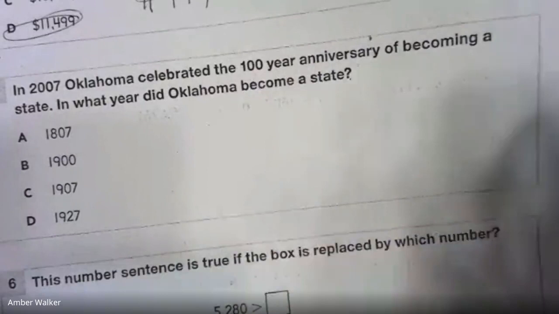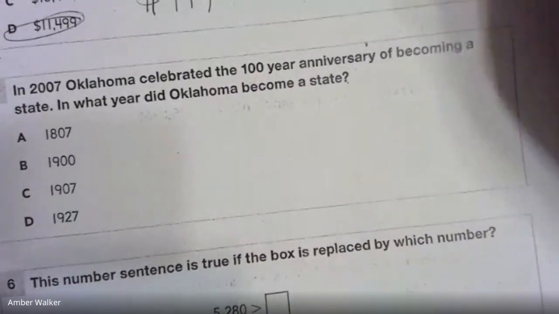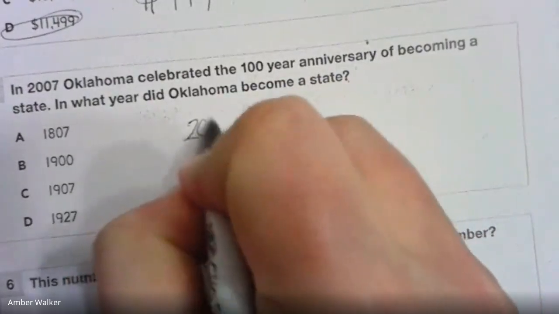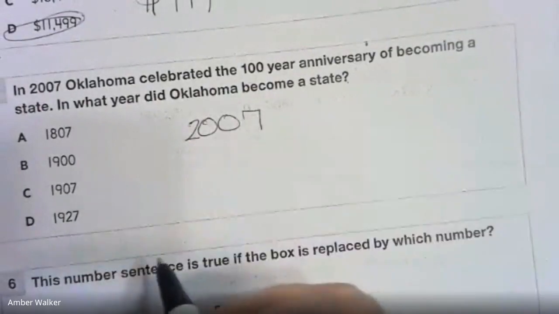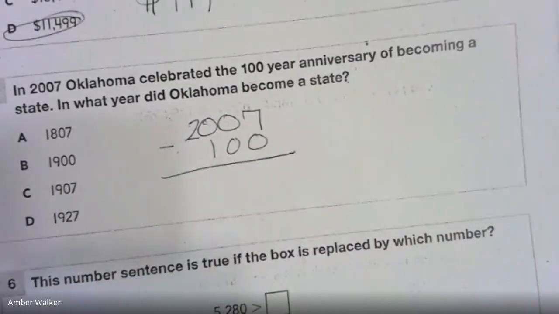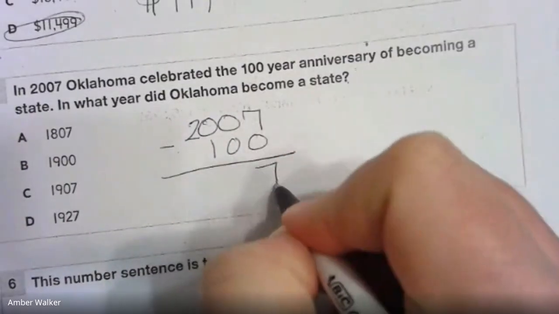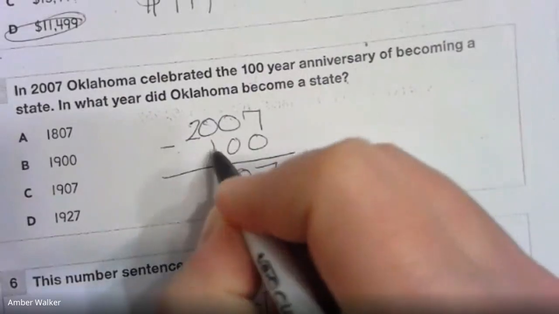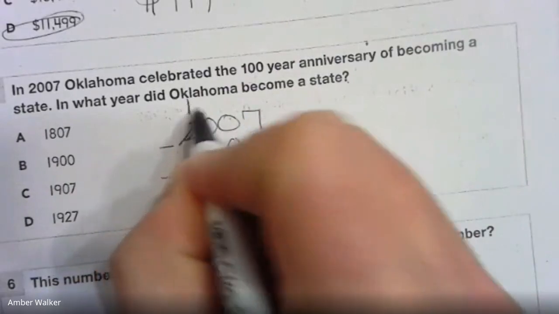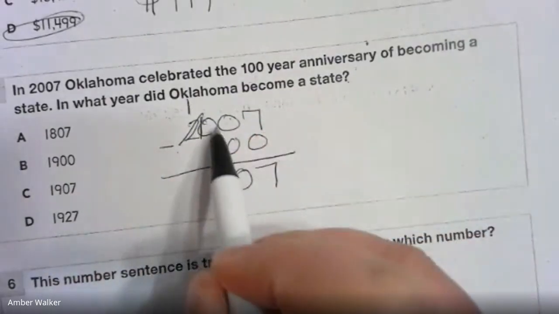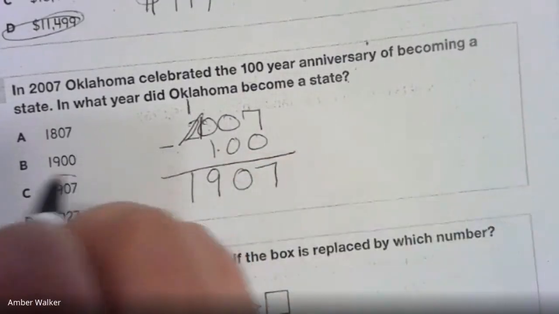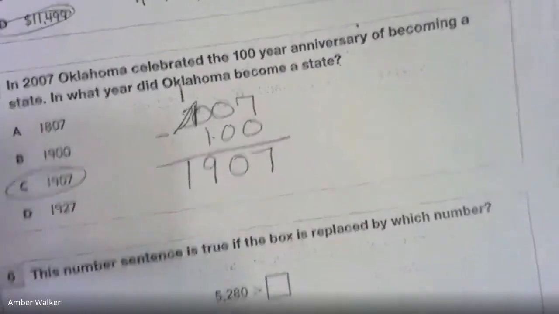Number 5, in 2007, Oklahoma celebrated its 100th-year anniversary of becoming a state. What year did Oklahoma become a state? Well, if they celebrated that in 2007, we needed to go back 100 years when they became a state. 7 minus 0 is 7. 0 minus 0 is 0. There's more on the floor. Gotta go next door and get 10 more. Give this guy his tens place. 10 minus 1 is 9. 1 minus nothing is 1. 1907, Oklahoma became a state.